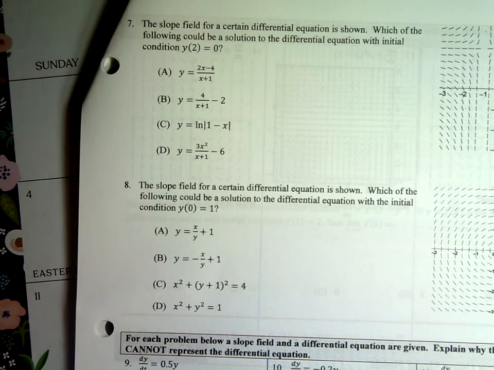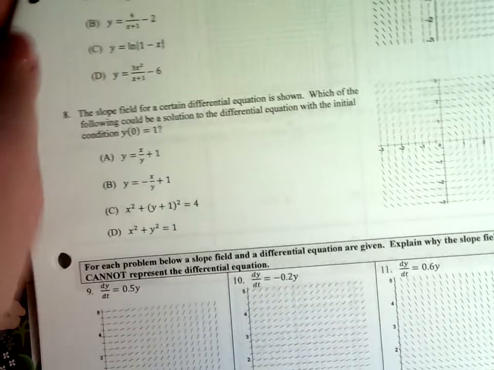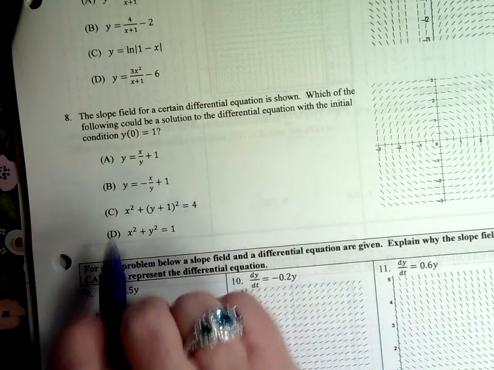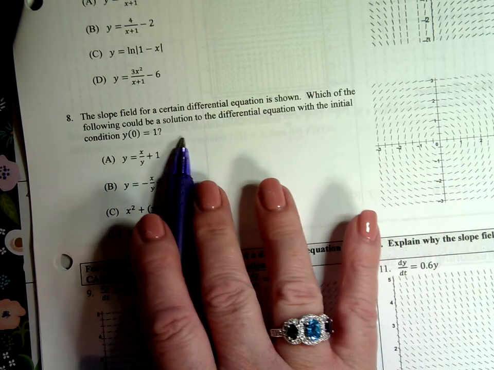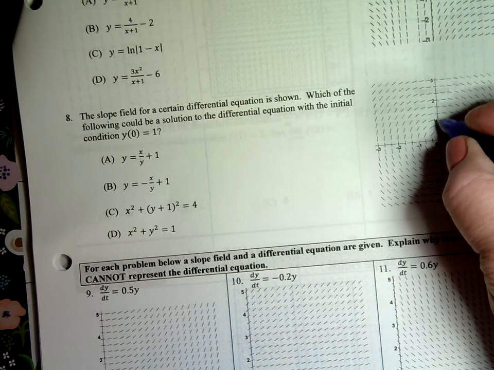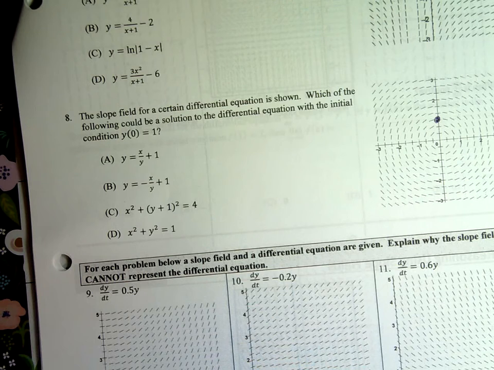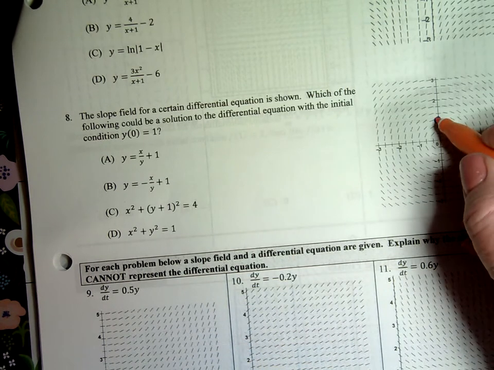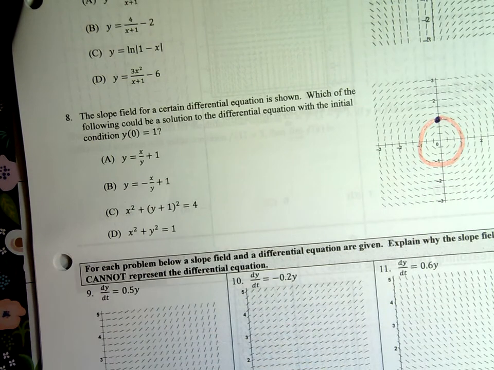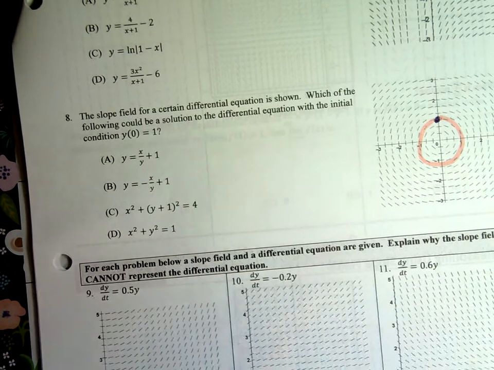Number 8 is first on my list, and I guess number 8 kind of goes with what I was just talking about. If I go to slope field for a certain, which of the following could be the solution for this with the initial condition of 0, 1? If I'm at 0, 1, I'm right here. If I were to draw the particular solution through that, again, stay within the cattle chutes or so. Which one of these equations fits that picture?